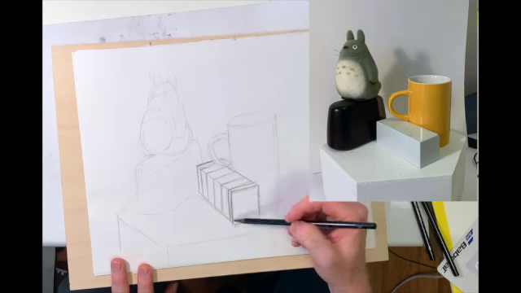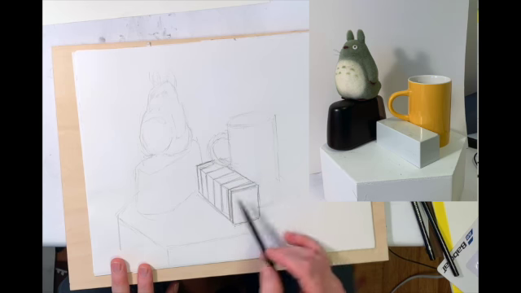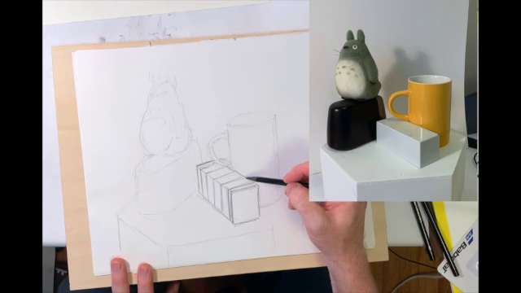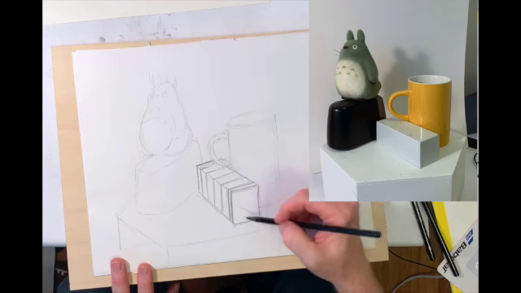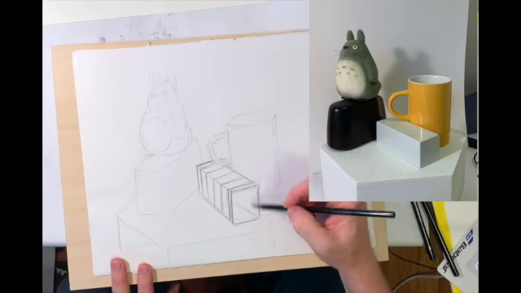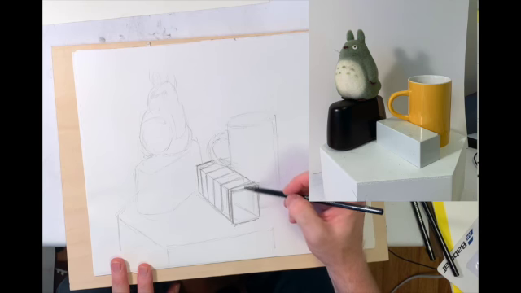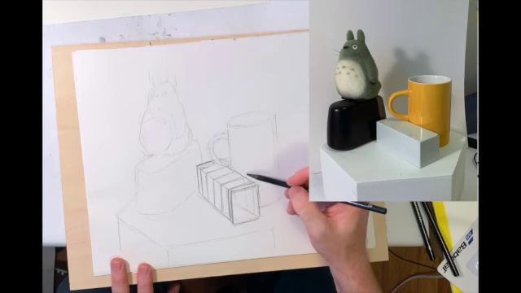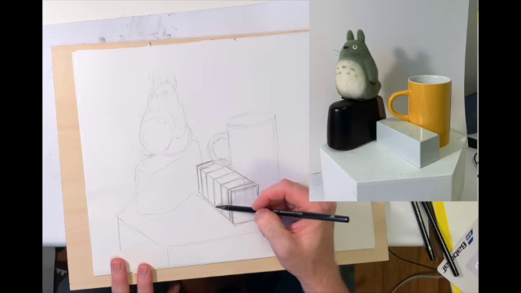Okay. Now this plane, since it's not connecting to any of these lines, the idea is that if we could see, let's say this was see-through here, or an open form here, these lines would be noticeable, right? They would wrap around this box form.